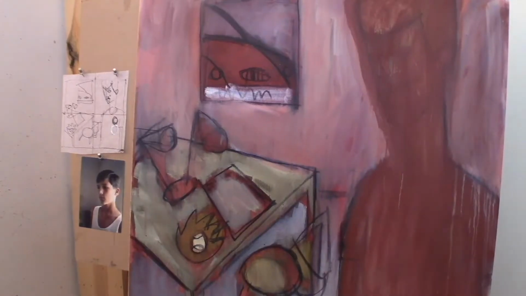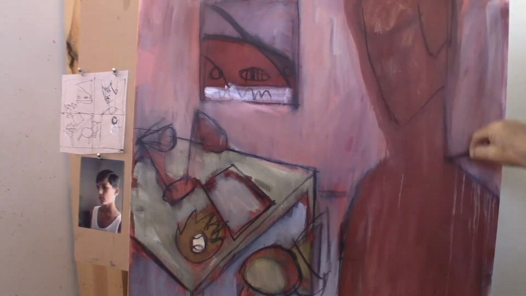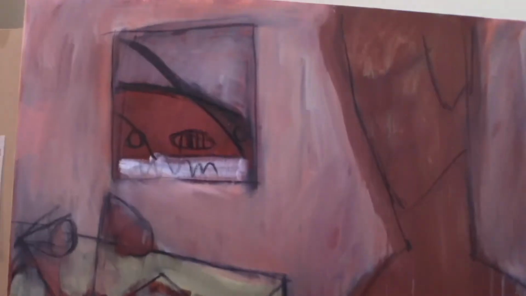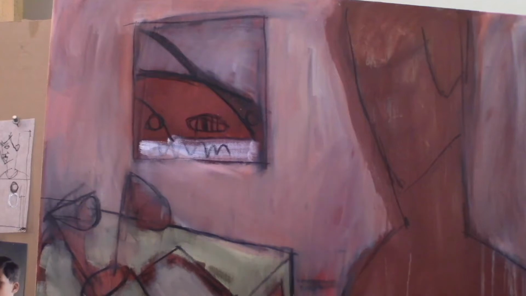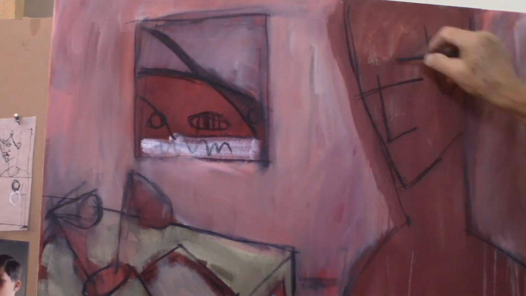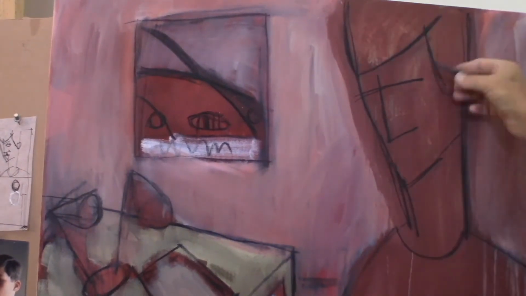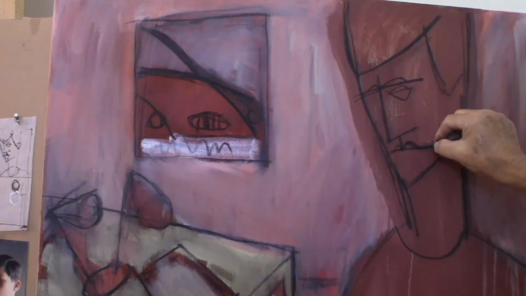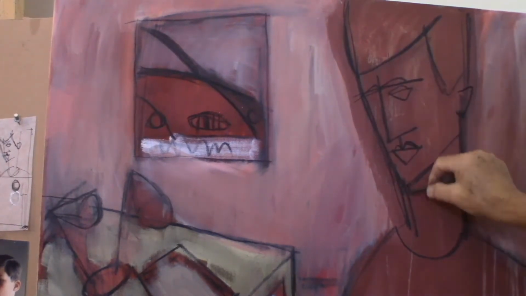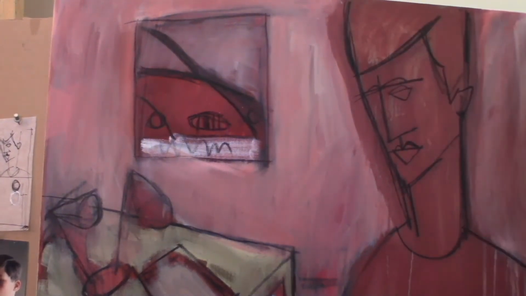Well, here I had some problems with the figure. I wasn't happy with his face for some reason. It bothered me. I didn't like the expression, so I decided to redraw it. I could have redrawn it right on the original drawing, but sometimes it's easier to just paint over it, black the whole thing out, get rid of it, start over.